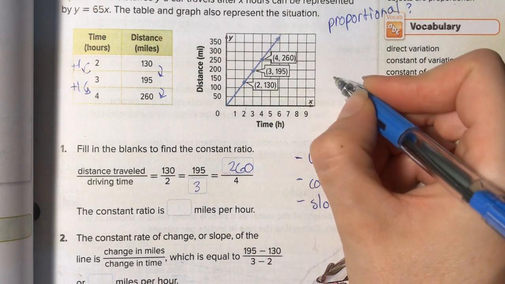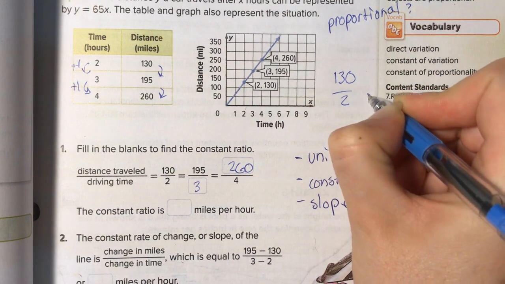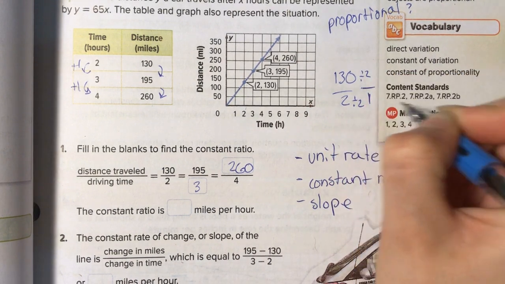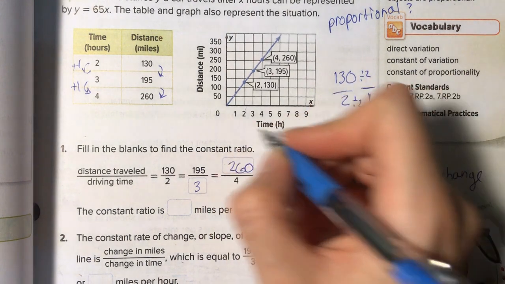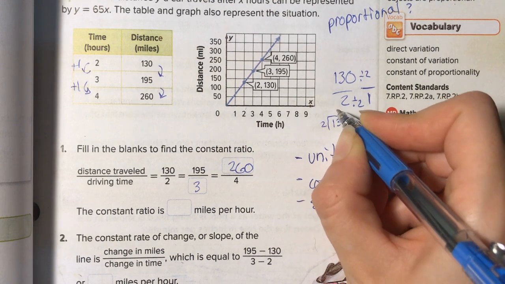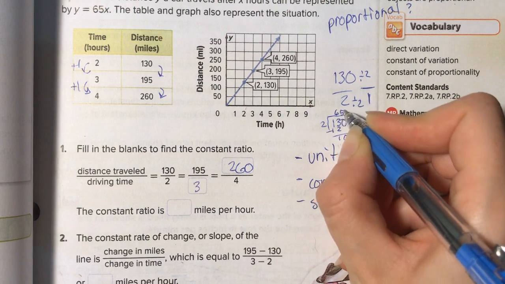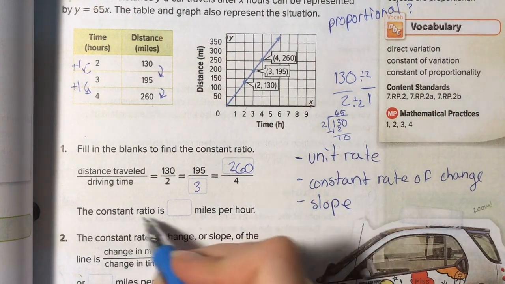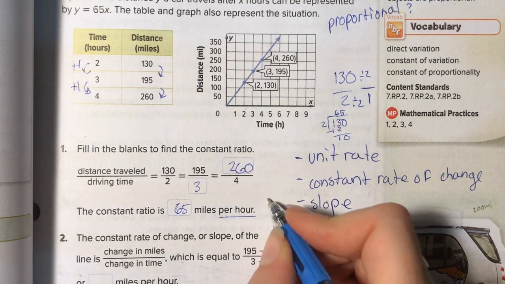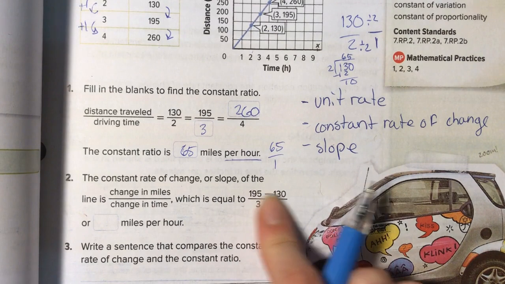Well, to do that, we just have to do 130 over 2, right? And we want to get to 1. So divide by 2, divide by 2. Man, running out of room, but if you think 130 divided by 2, 65. Okay, so the constant ratio is 65 miles for 1 hour, which is the unit rate, and it's also the constant rate of change, or the slope.